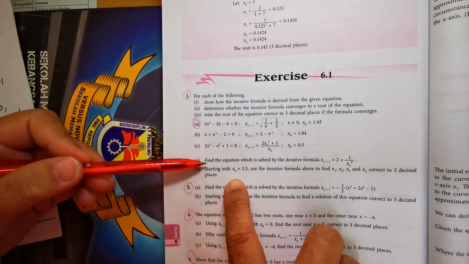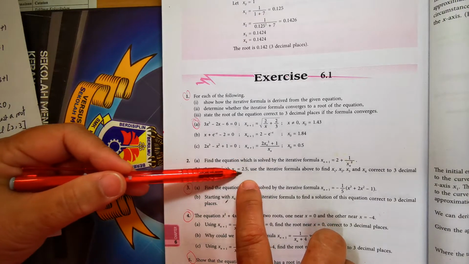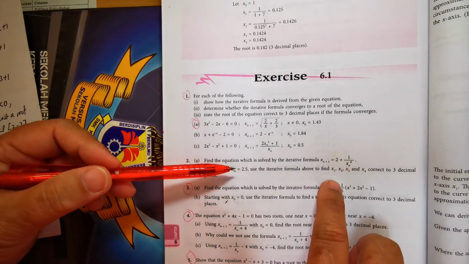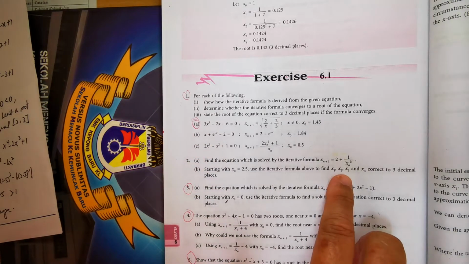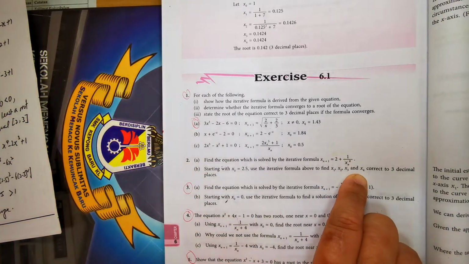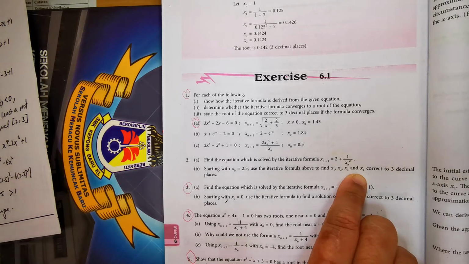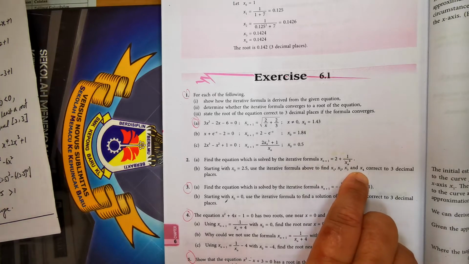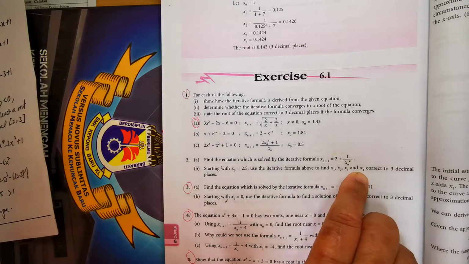Then, starting with x naught, use this initial value of x. Use the iterative formula, meaning this one, to find x1, x2, x3 and x4, correct to 3 decimal places. So they will ask you to find the root, but they want you to calculate until x4. Then you just follow the instruction. Okay, so this is the solution.